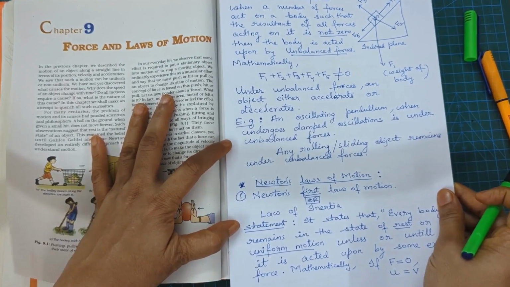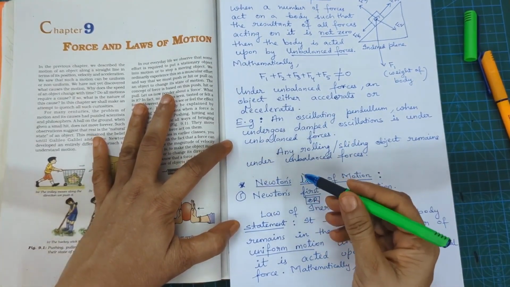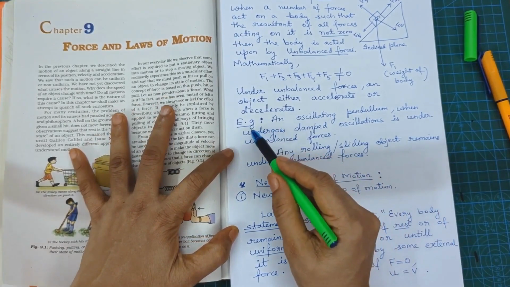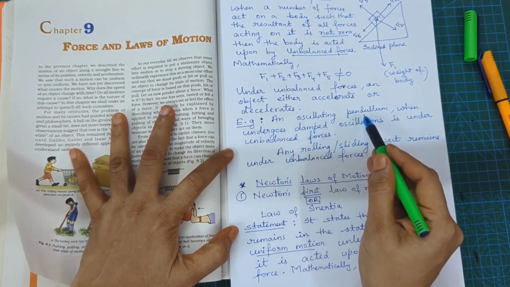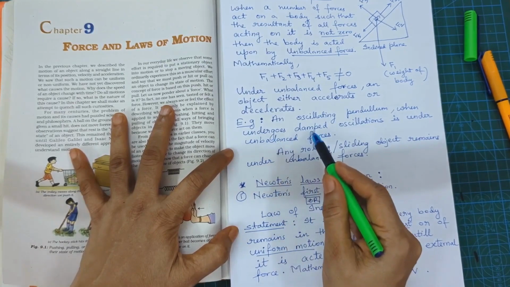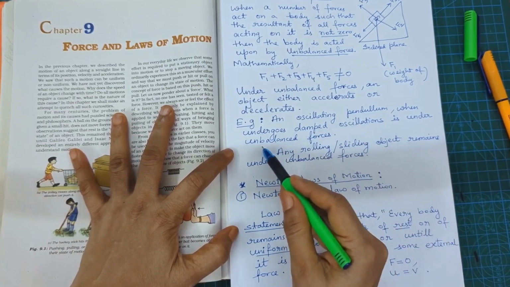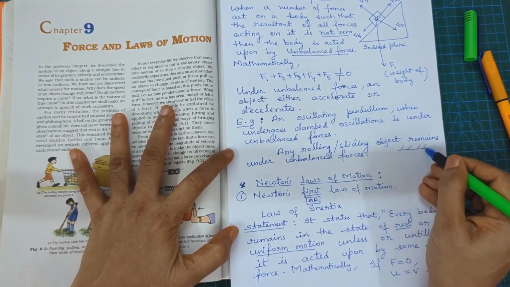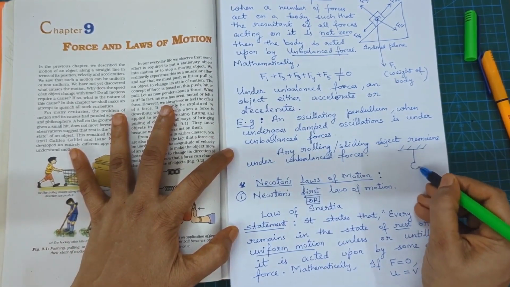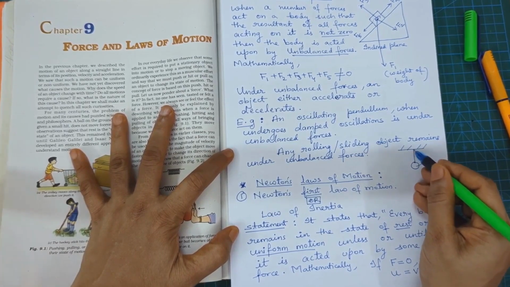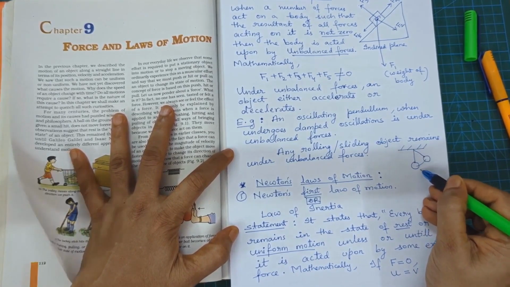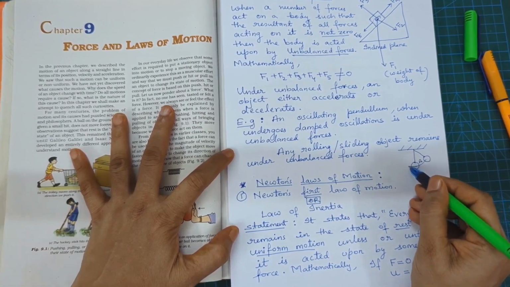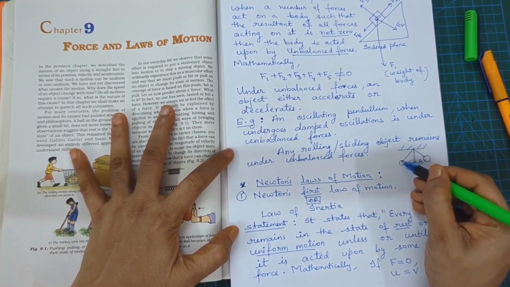Then let's give some examples of objects which are under unbalanced forces. Every rolling object is under unbalanced forces. The best example can be an oscillating pendulum, when it undergoes a damped oscillation. Say under the gravity of earth we have a rigid support and then there is a pendulum. We take this pendulum to the extreme position at some amplitude, and once you release it, the pendulum goes to the other end and up to the same amplitude for sure.